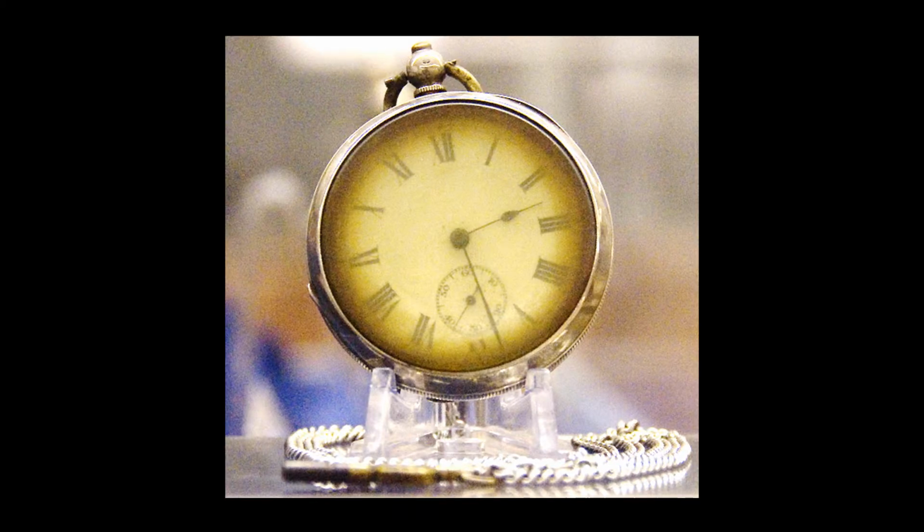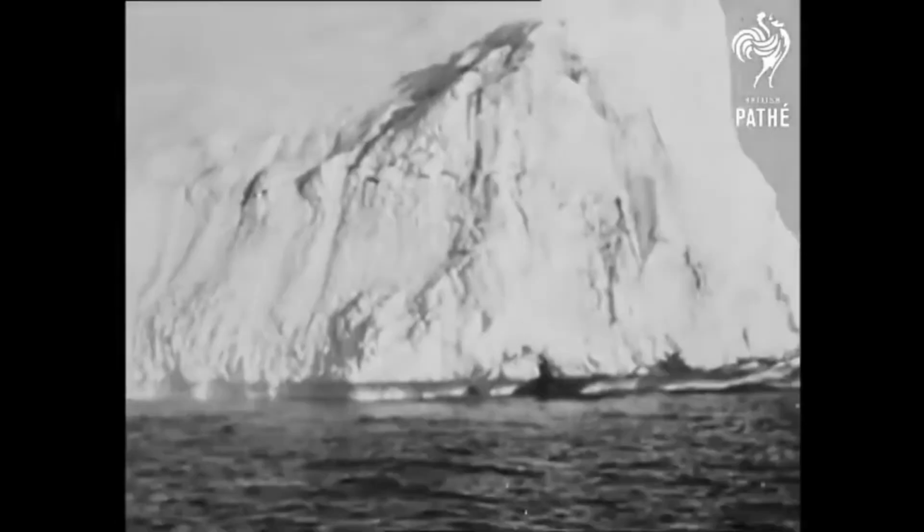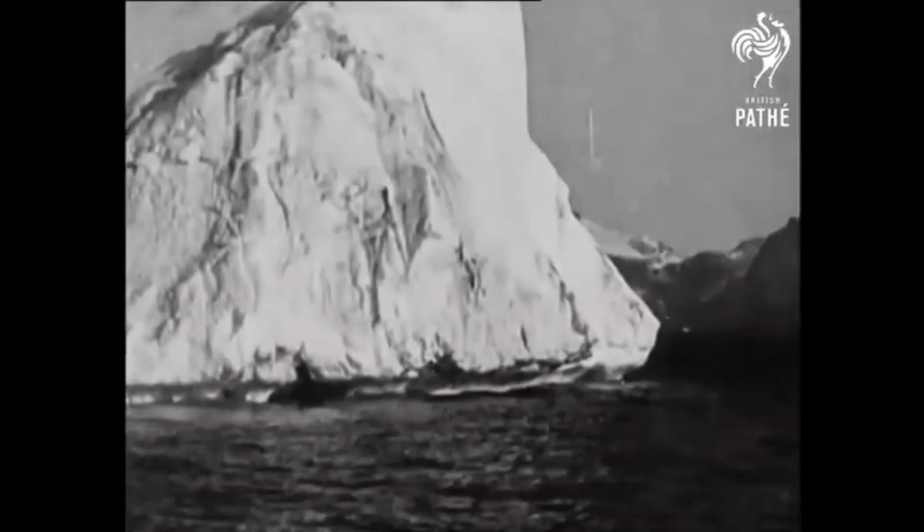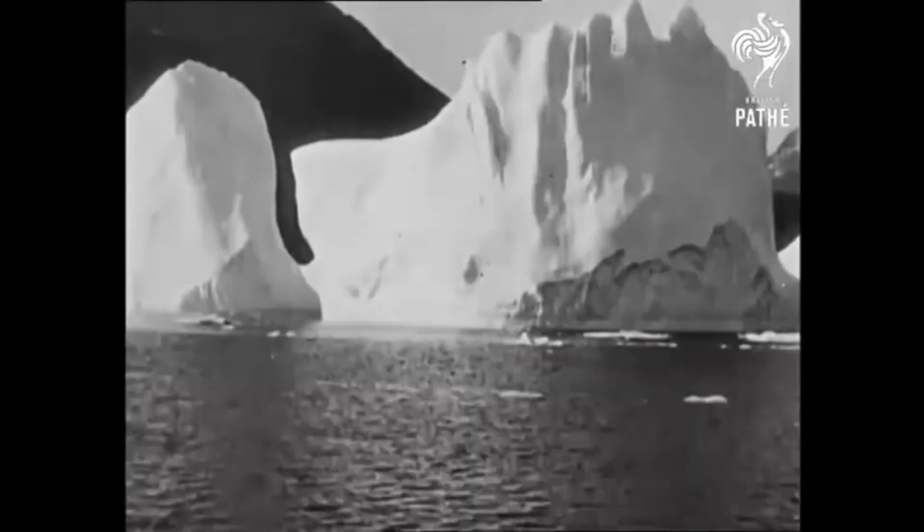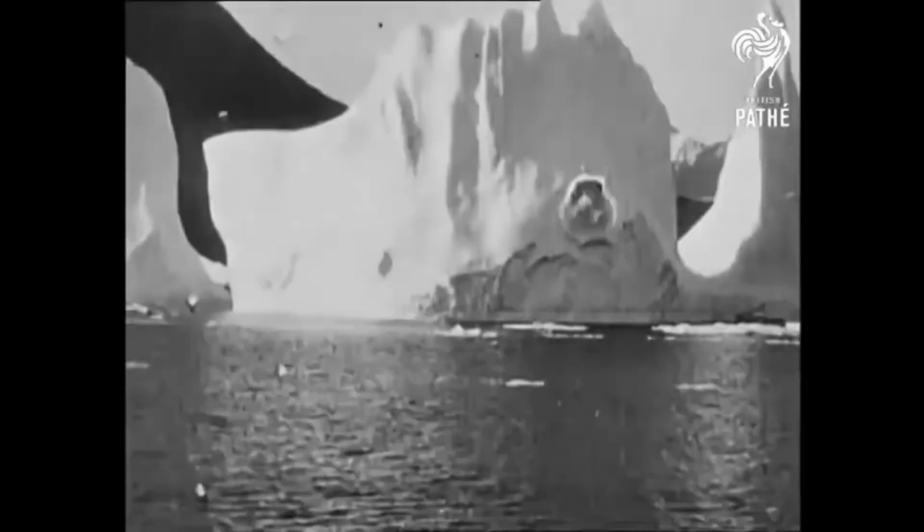Icy water. This watch retrieved from the site symbolizes life expectancy in icy water. It is very short, often under 15 minutes, even for people who are young and fit. Almost all the passengers in the water died of reaction to freezing water.